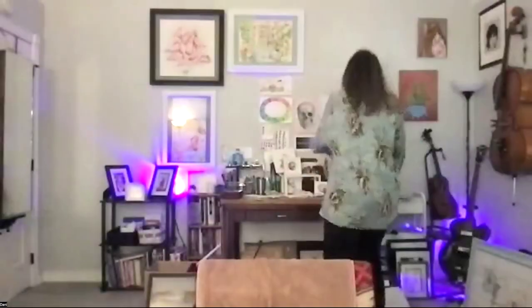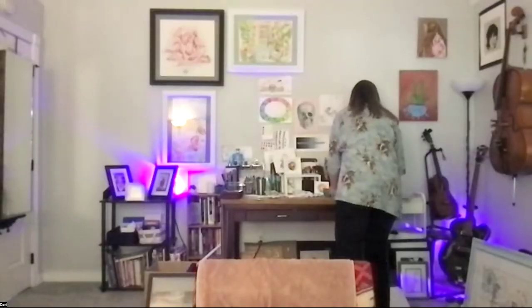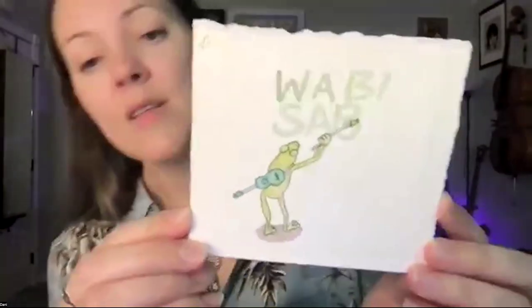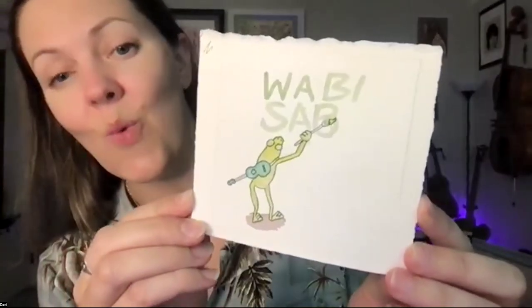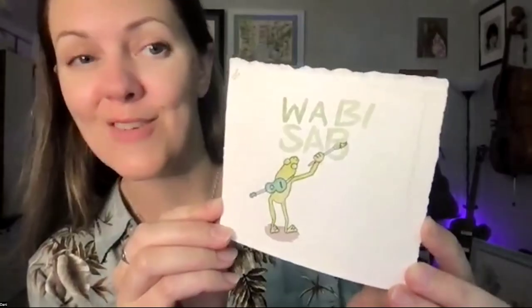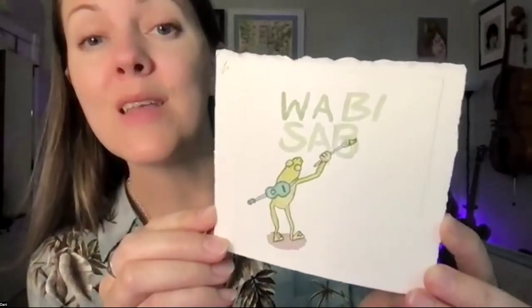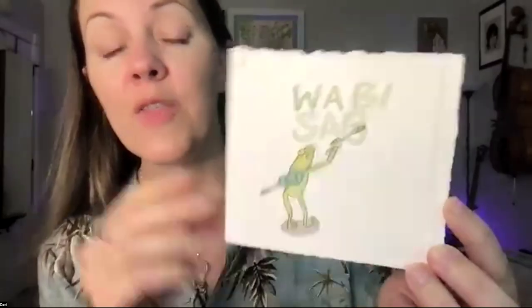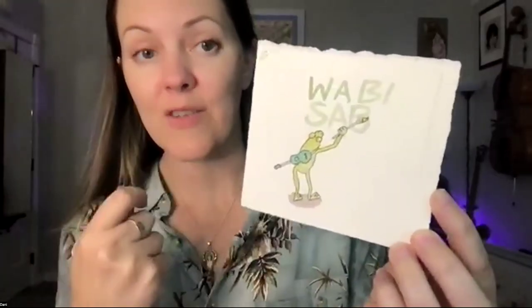Let me end by showing you my little... I've been playing around with this idea in my artwork. Wabi Sabi, right? It's supposed to have an I at the end, but it doesn't because the nature of it is beauty in the imperfections. This is a Japanese concept. The actual beauty in the imperfections.